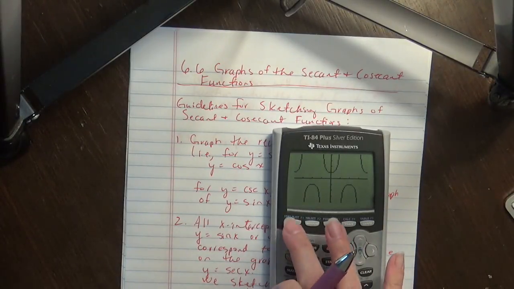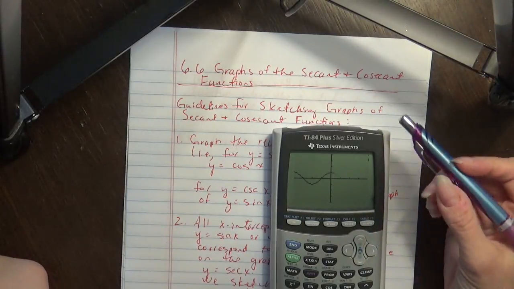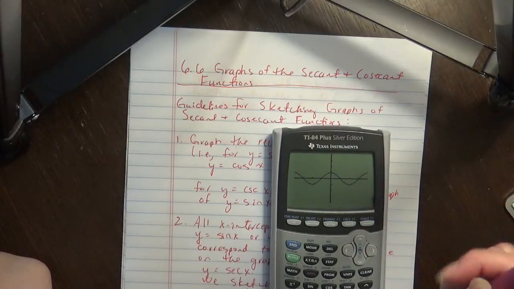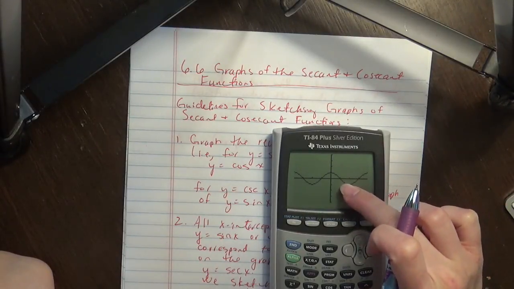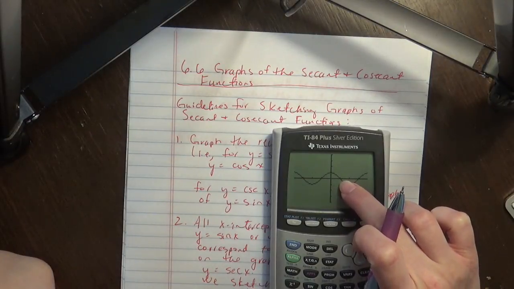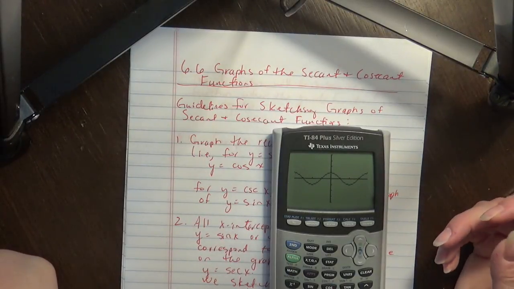And if we go back to our cosine function, any place that my cosine function touches the x-axis, so any of these x-intercepts, when the cosine function is equal to 0, if you think about this, it'll make sense. When cosine equals 0, its reciprocal would be undefined, because 0 over a number, you flip it and you get 0 in the denominator.